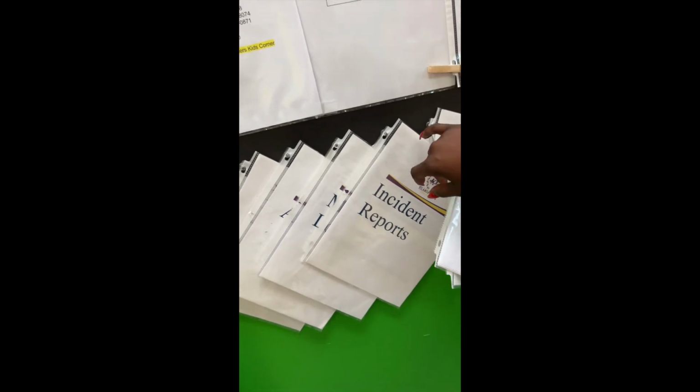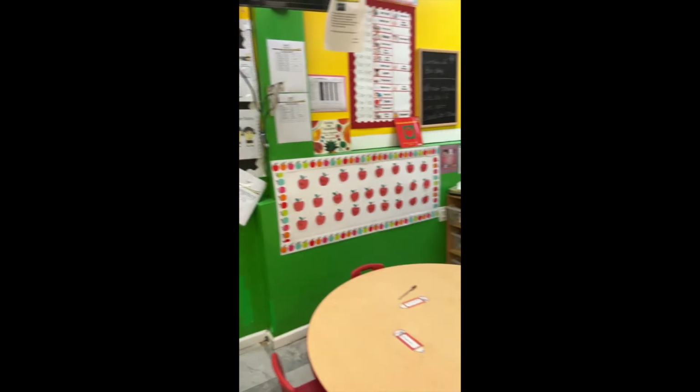Verbal release if someone calls. Incident reports if an incident takes place. Medication logs. ABC chart, and then our cubby alerts for who needs immediate things in their cubby. Okay, so that's some of the things that I really wanted to point out.